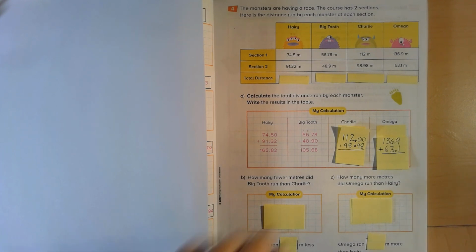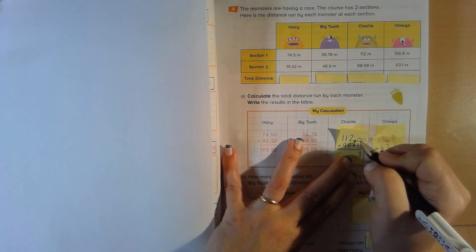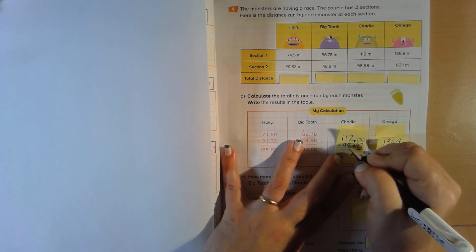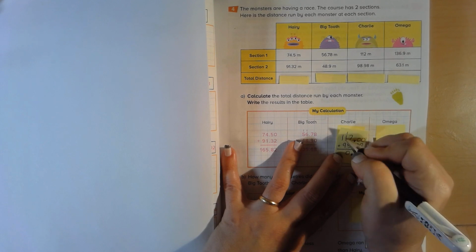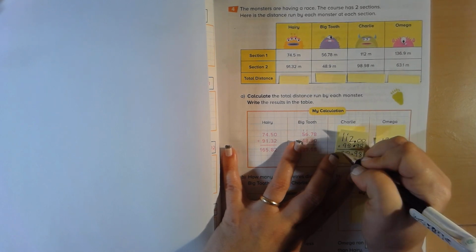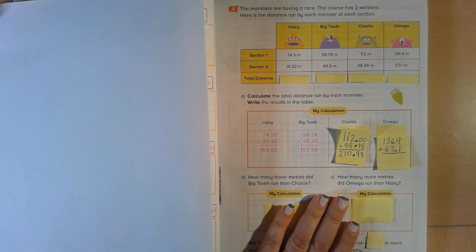Great. Let's keep going. 0 plus 8 is 8. 0 plus 9 is 9. Bring down my decimal point. 8, 9, 10. 0, carry the 1. 9, 10, 11. 1, carry the 1. 1 plus 1 is 2. 210 and 98 hundredths.